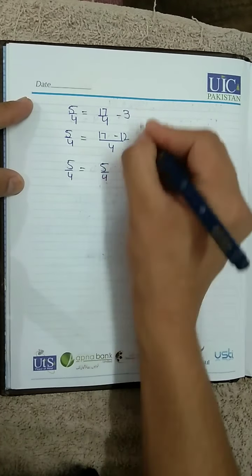Let's check for the second solution. Now I'm going to check for x equals minus 1. The solution set that we find, in the question 4x plus 3 equals square root of 13x plus 14. Let's put the values.